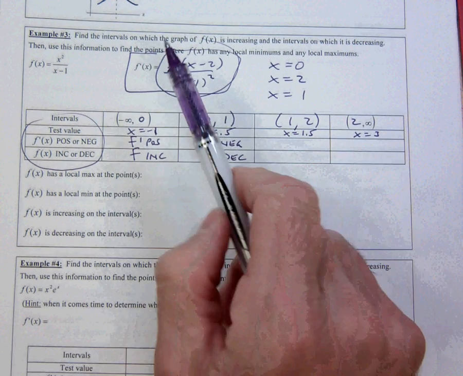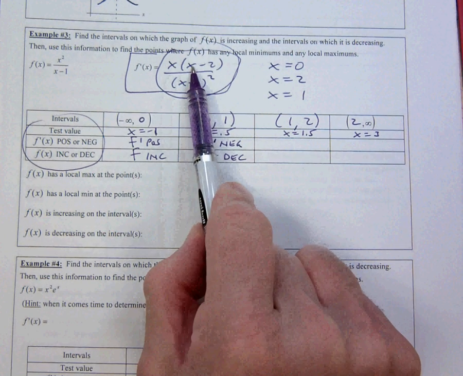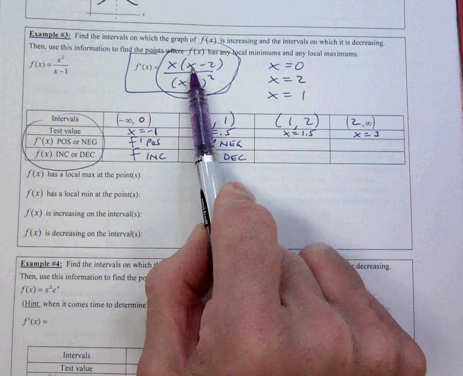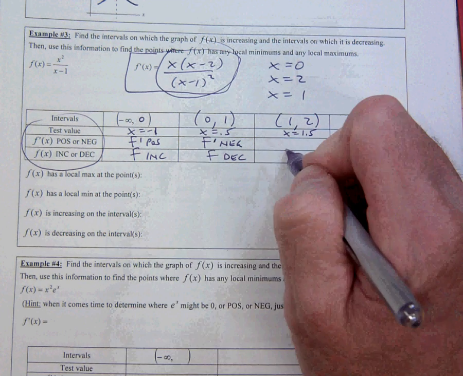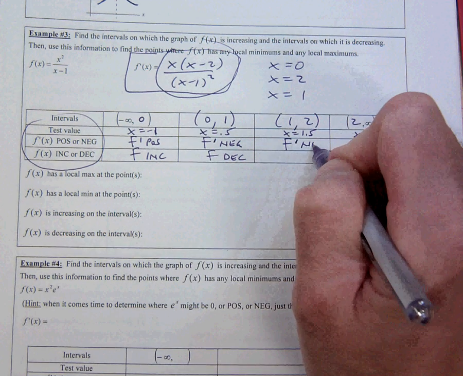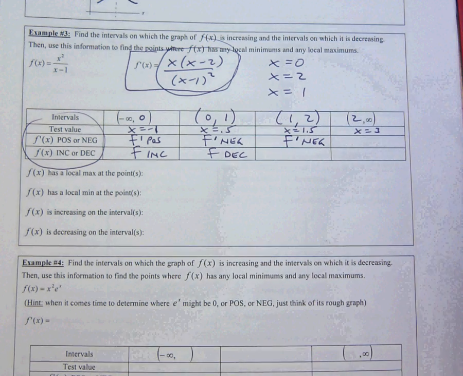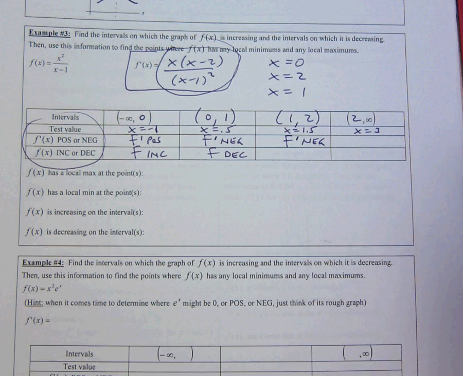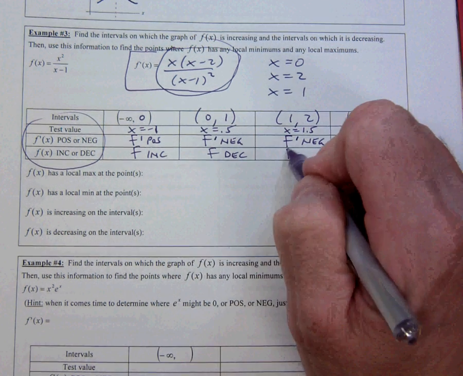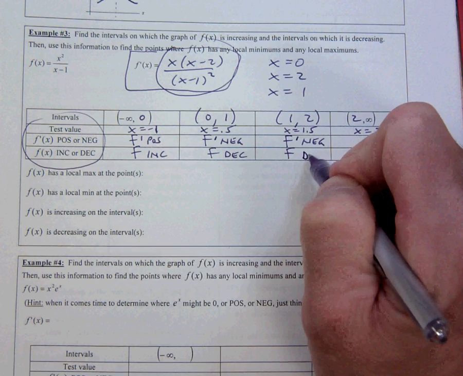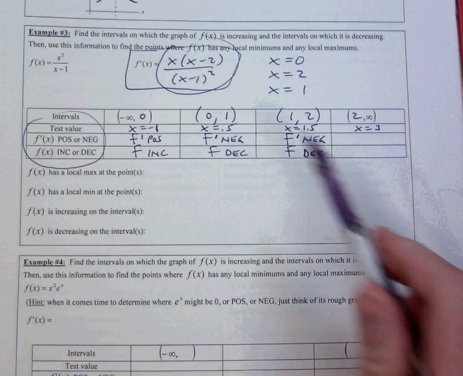Okay, stick a 1.5 there and a 1.5 there. Quick, positive or negative? Everybody agree it's negative? Okay, and if f prime is negative on that interval, what can you say about f on that interval? It's decreasing. Okay, stick a 3 in there and a 3 in there.